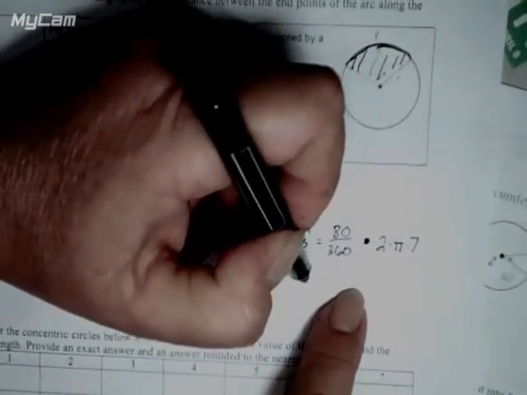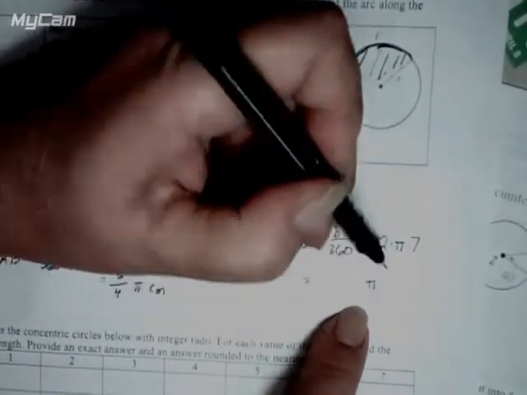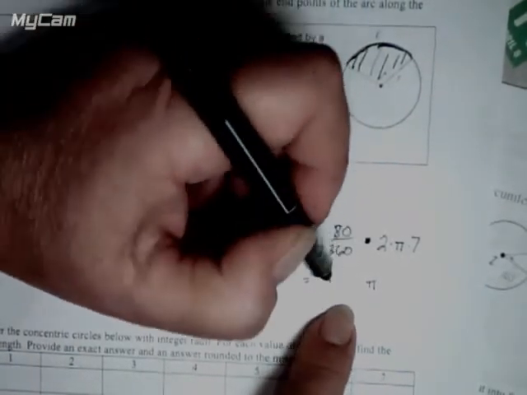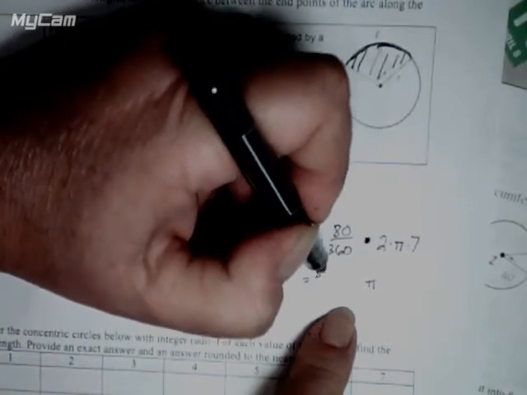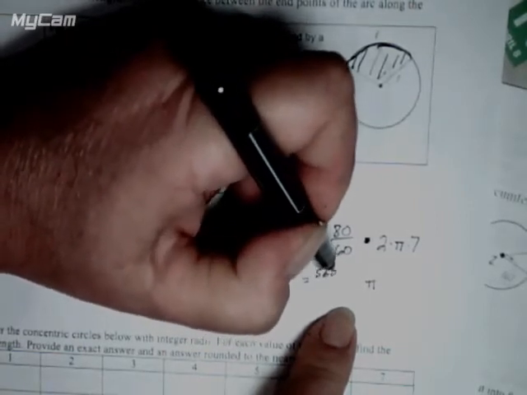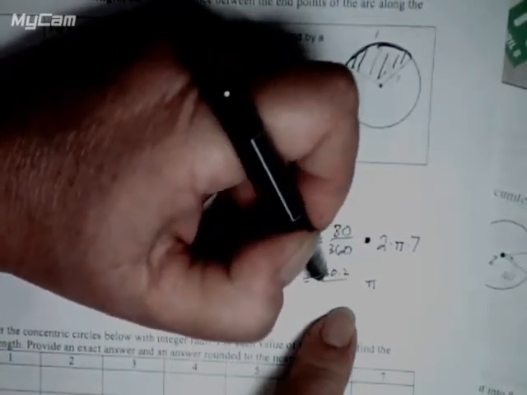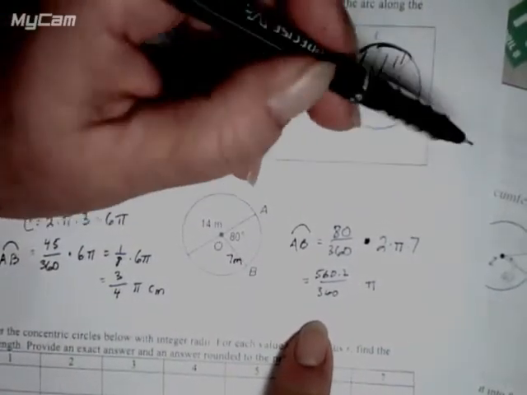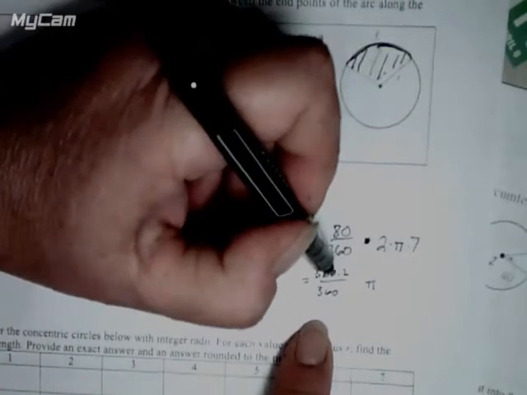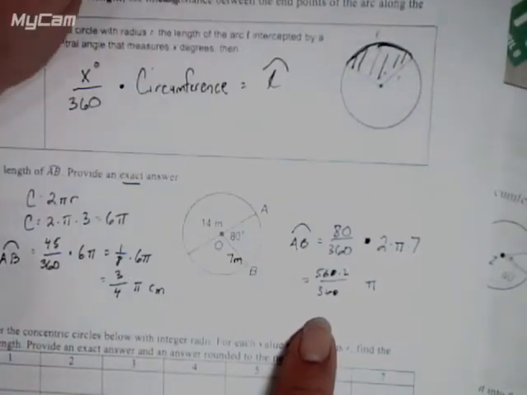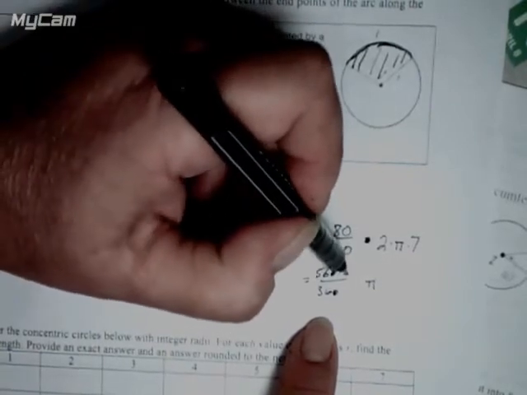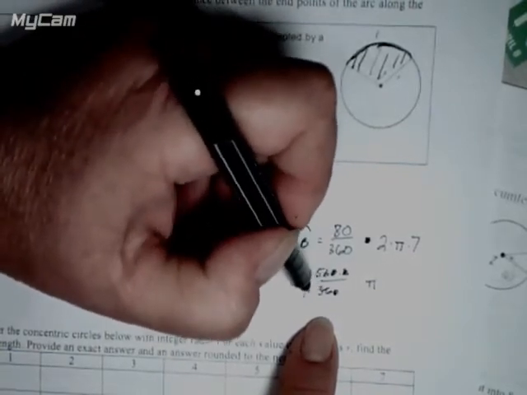Now we just simplify. We leave it in terms of pi. And let's see, that's 560 times 2 over 360. Yes, I should get my calculator. But let's do that. 56 times 2. Okay, we can do that. That's 18.